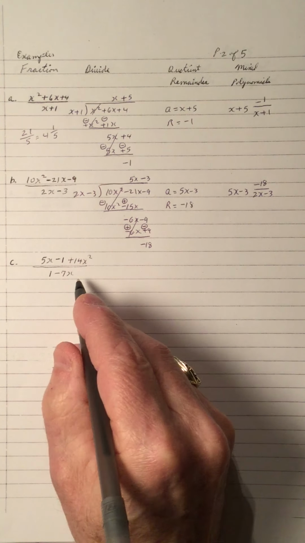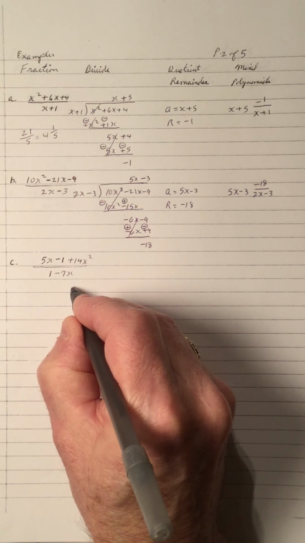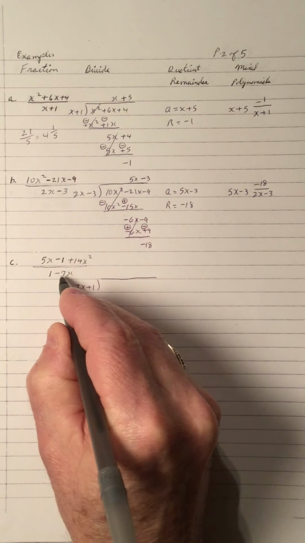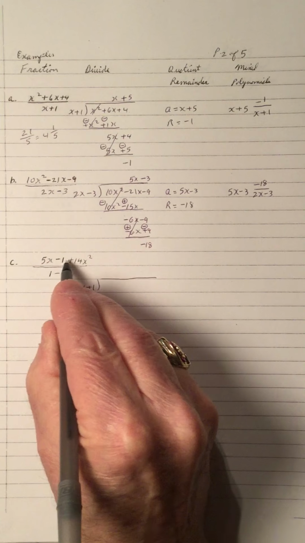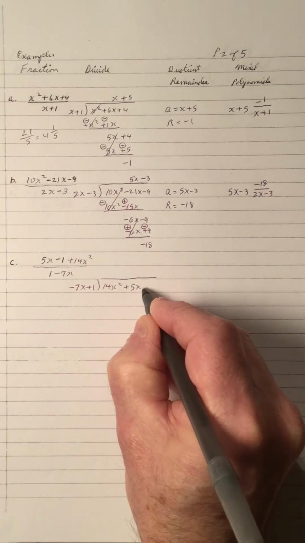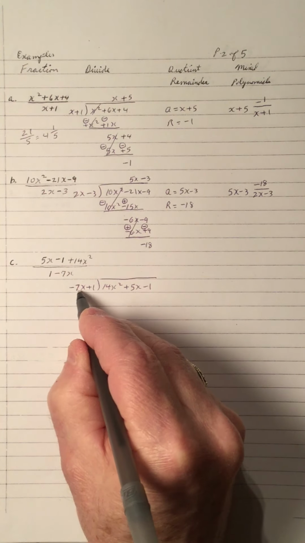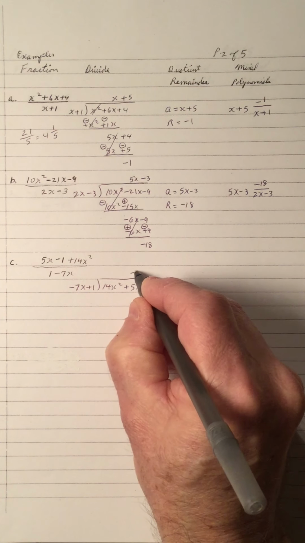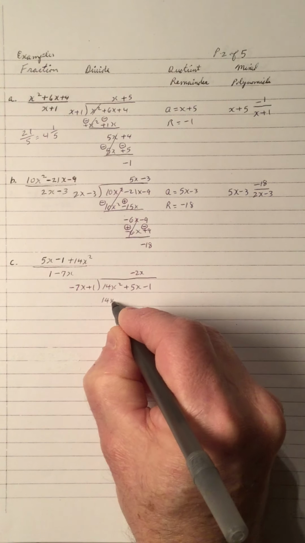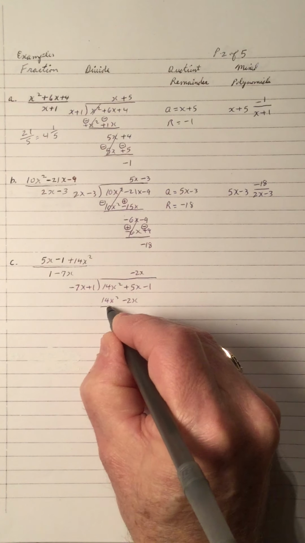Let's try one more, but we have to make sure that we do descending order. So negative 7x plus 1. Descending right here in this one, the 14x squared goes first, the 5x goes next, and the negative 1 is the constant at the end. So let's divide. Negative 7x into 14x squared is negative 2x. And I multiply back. I get 14x squared. Multiply negative 2x by 1, negative 2x. Draw a line.